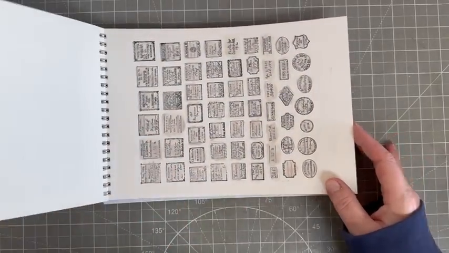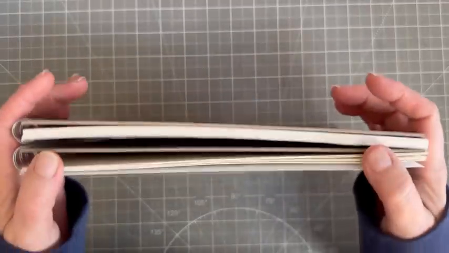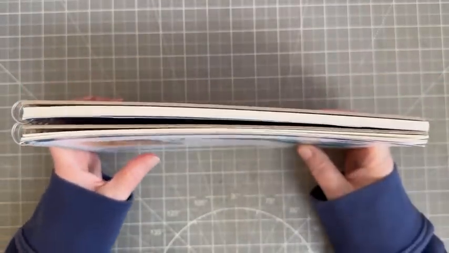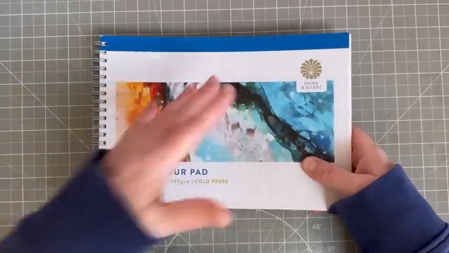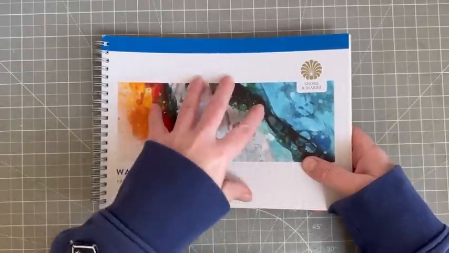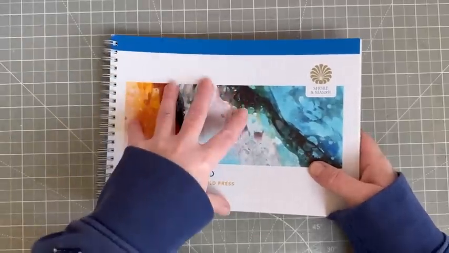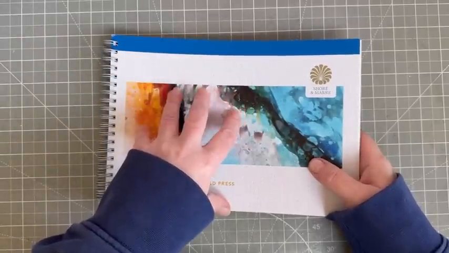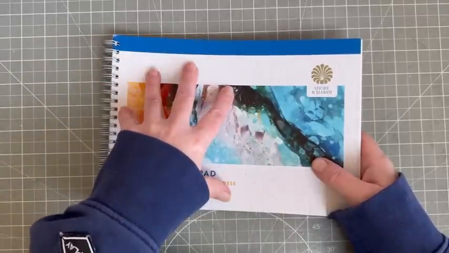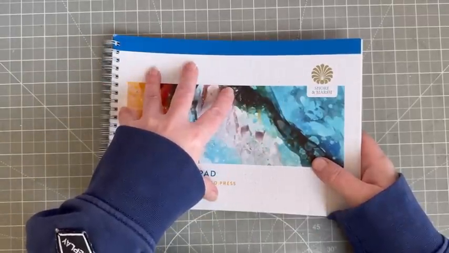And as you can see, this pad is nowhere near as thick as this pad because I've taken them out, cut them up and used them. So it's just an easy way to store your stamped ephemera. And I love doing that. I do that with quite a few books. I do have a sketchbook that is just literally filled with stamped images that I've just stamped down in black.